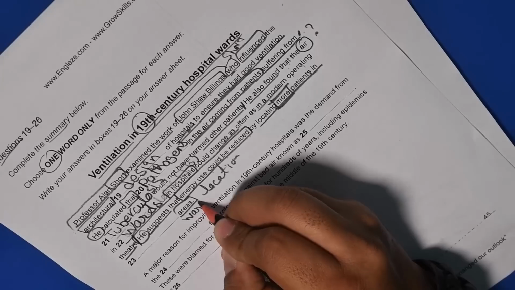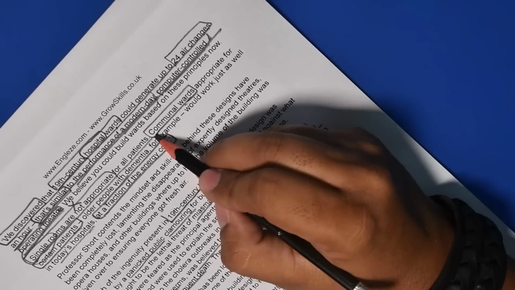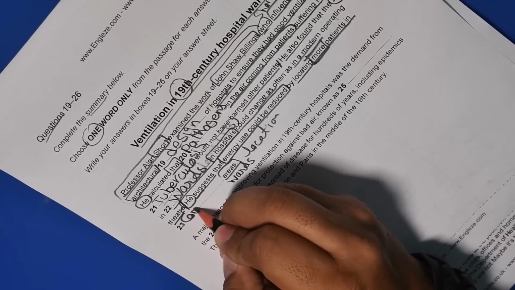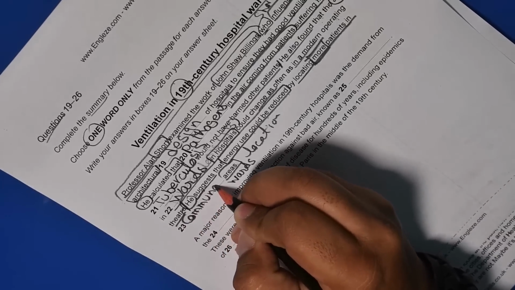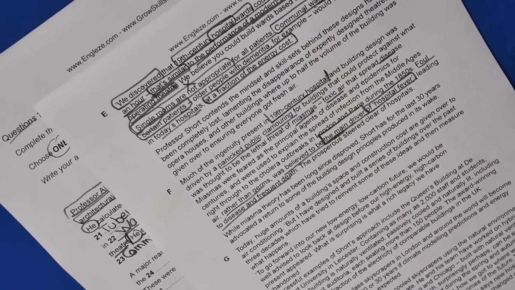Now let's see. For wards, they have written the word areas. Now you don't need to write the word wards. You will just write the word communal. Understand? Because for wards, they have already written areas. So the answer is communal. I wrote the right spelling, C-O-M-M-U-N-A-L. Alright guys. IELTS reading is killing, huh?